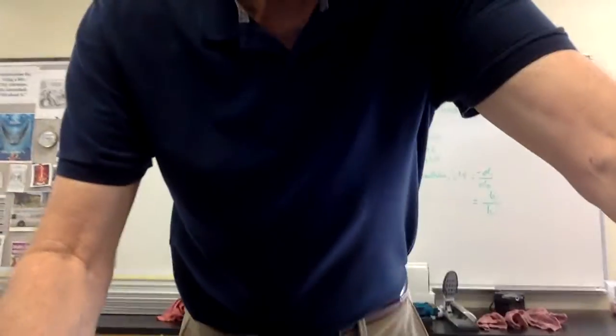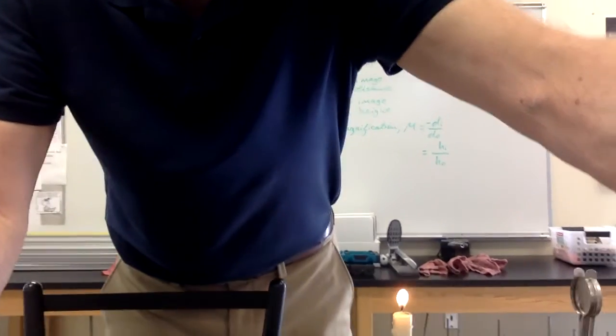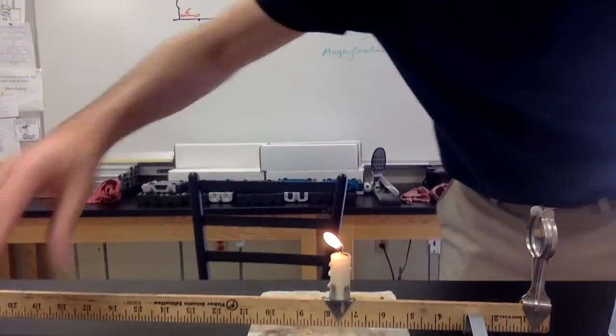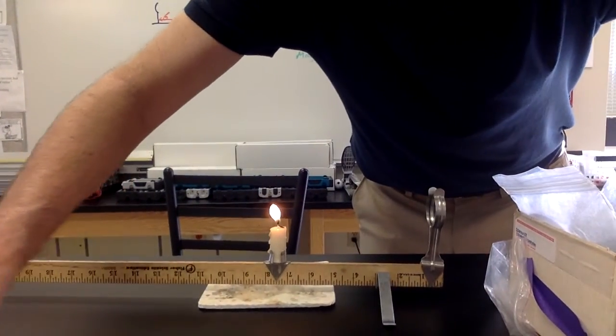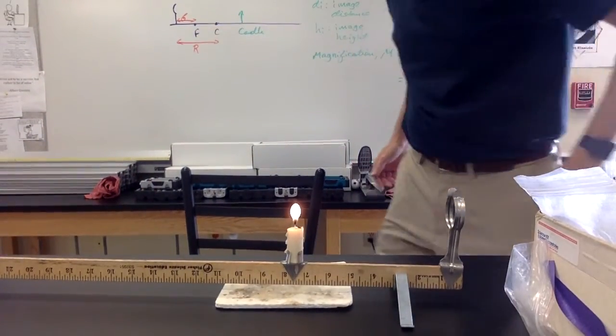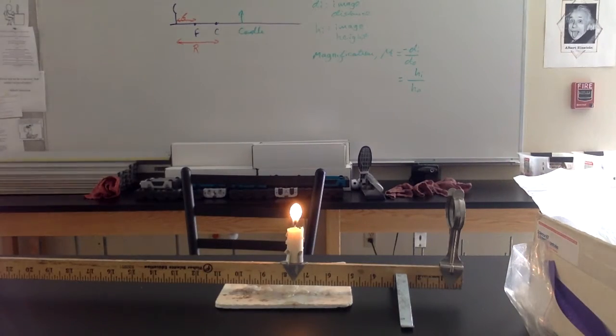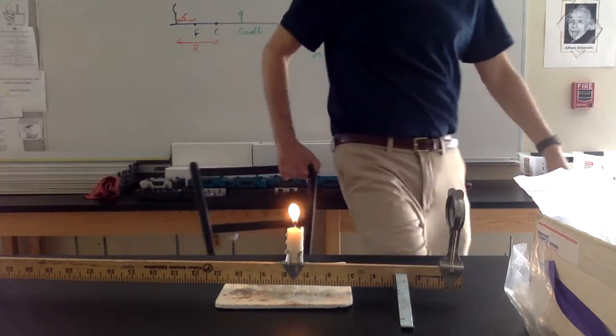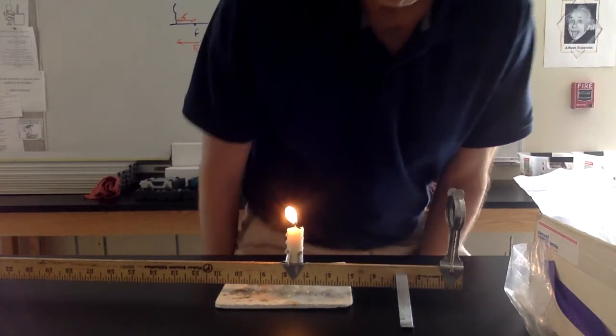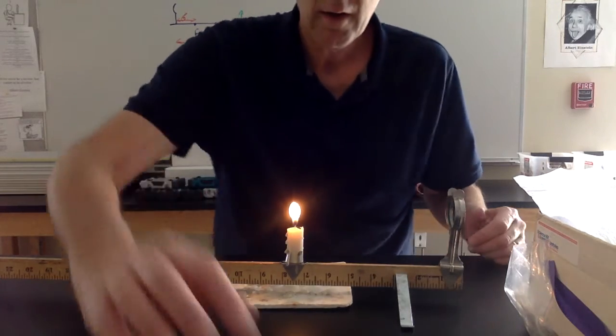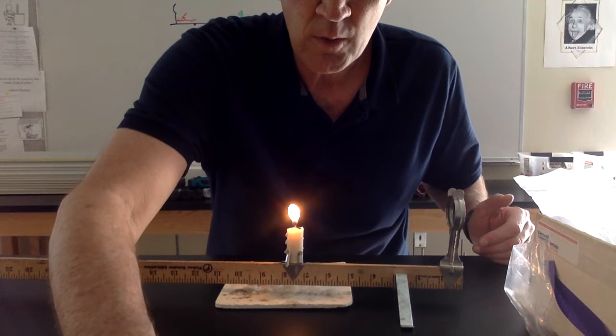Okay, I'm kind of in a hurry here. So I'm going to move this here. I'm going to move that back a bit so we can see it. I'm going to turn off the light so it's a little bit darker. And I want you to write down some numbers as we do this. So I need to move this thing out of the way.